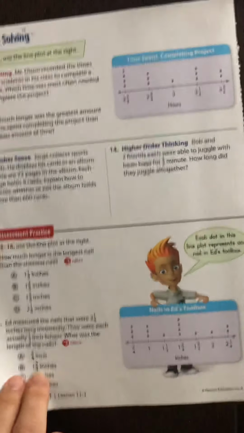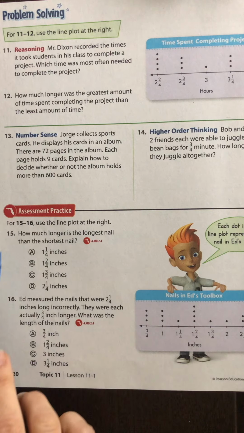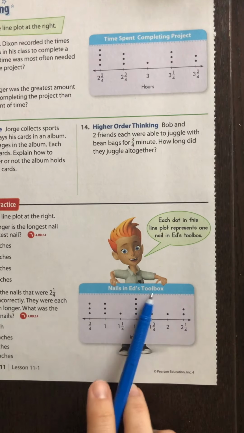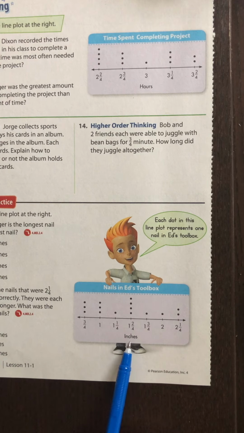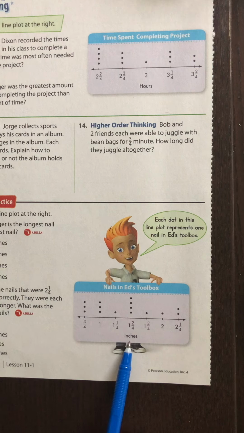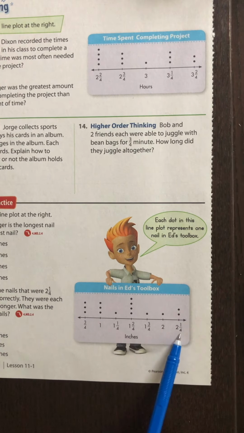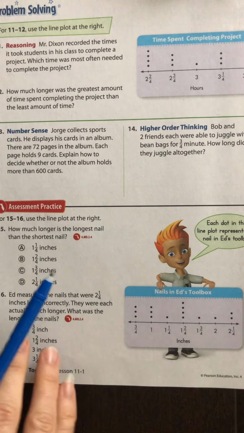You are also going to do the assessment practice problems on page 420, numbers 15 and 16. And you'll use this line plot here, Nails in Ed's Toolbox. Always remember to read the title, look to see what units, and include your units again in your answers. So this one is inches, because each of the nails is going to be measured in inches from 3/4 of an inch all the way up to 2 1/4 inches. Of course, it's multiple choice, and you will just choose one answer for each, unless it says choose all, which these don't.